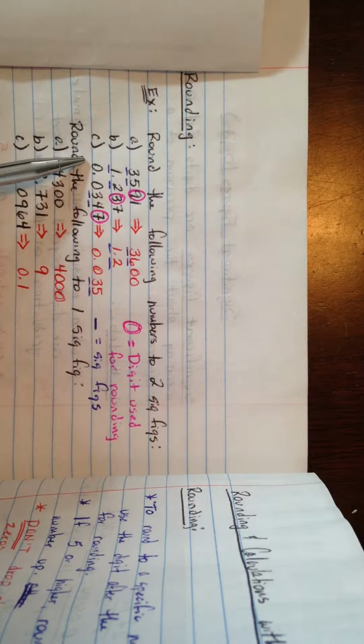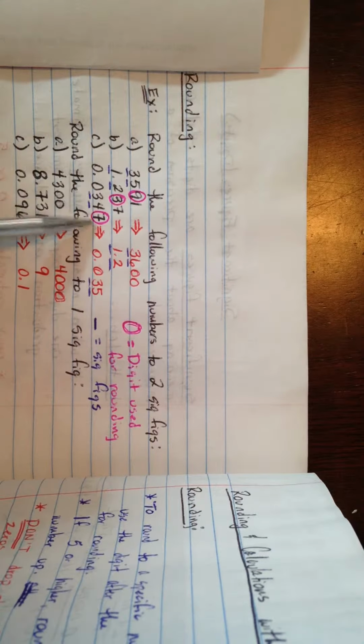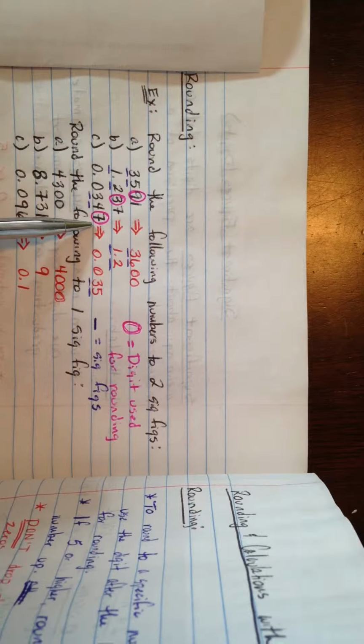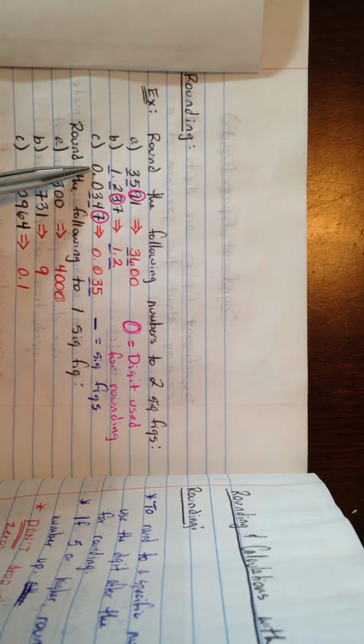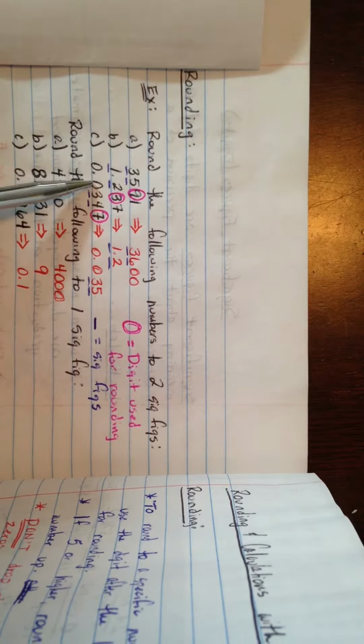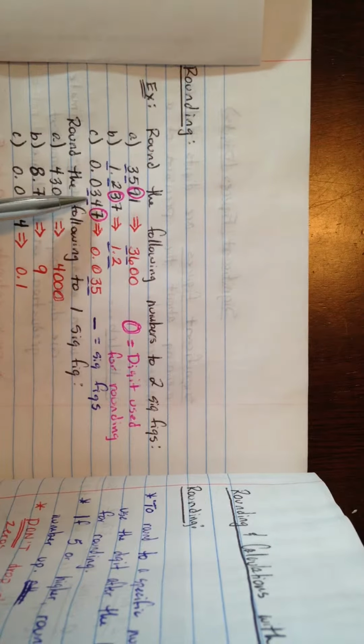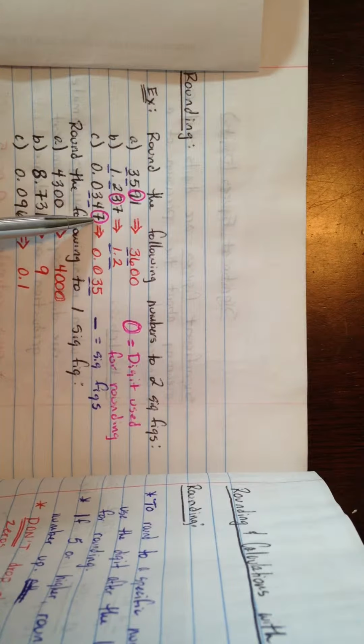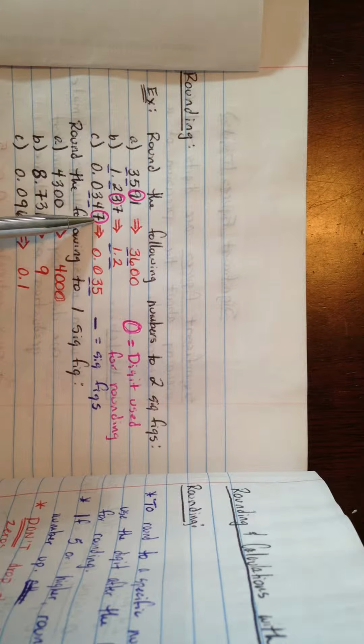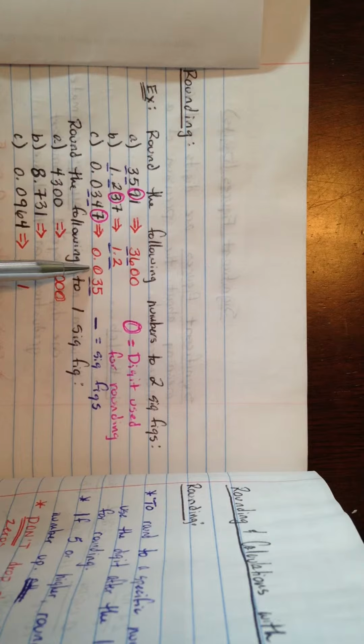In C, we have another decimal, 0.00347. We're going to round to two significant figures. Remember that these first two zeros, these placeholder or leading zeros, don't count. So we start counting 1, 2. We'll use that next digit for rounding. It's a 7. That's 5 or higher. So this rounds to 0.035.